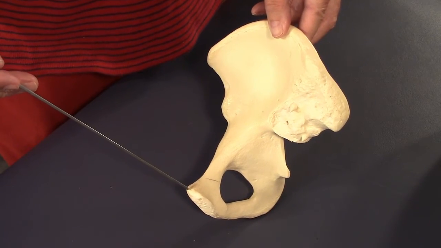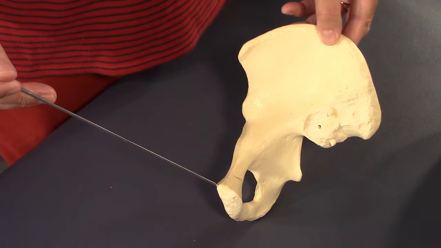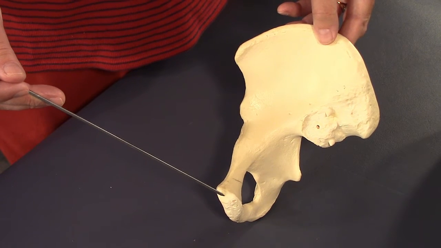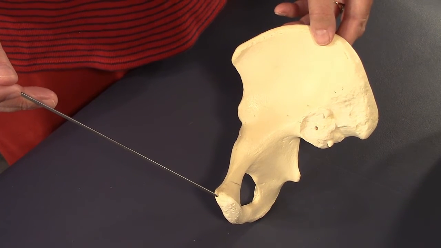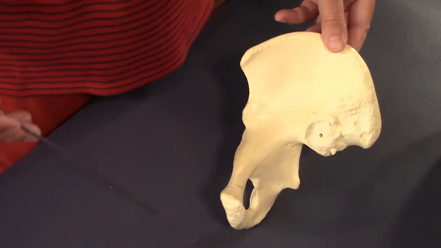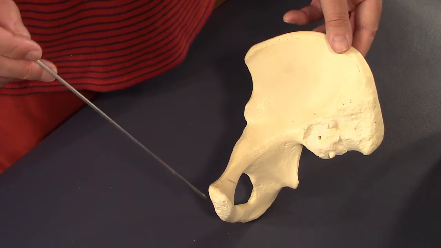Pubic tubercle. Pubic tubercle has a lava flow, or a little mountain range running toward the symphysis pubis on the top here, and that would be your pubic crest. Like pyramidalis muscle attaches in there, rectus abdominis.